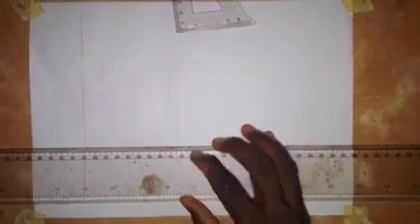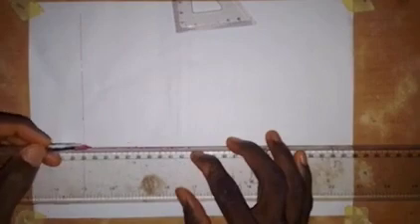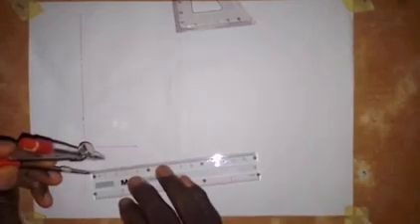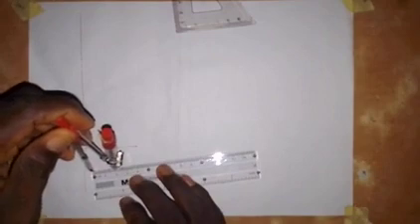Alright, then I will draw a horizontal center line here like this. The next thing I'm going to do is take a measurement of 20 millimeters. I still have the 20 millimeters that I used earlier. So I'll put it at this point, and then I will draw a circle.